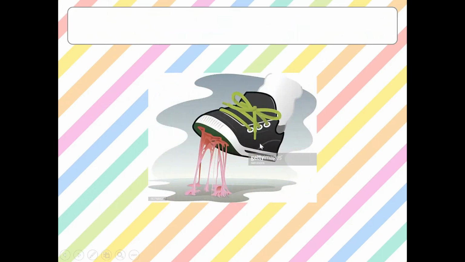Look at the shoes here. The shoe is sticky because if you step on chewing gum on the ground, you will feel it like sticky shoes. So, sticky.